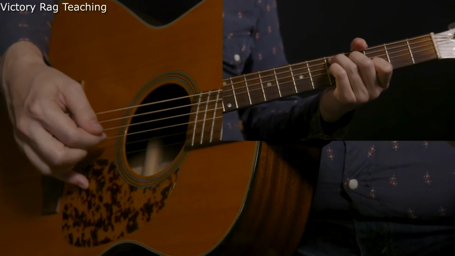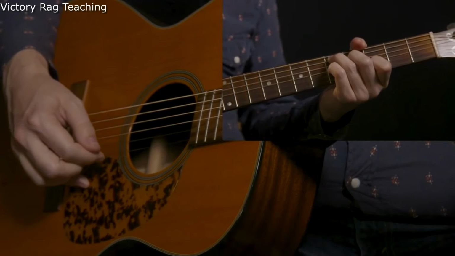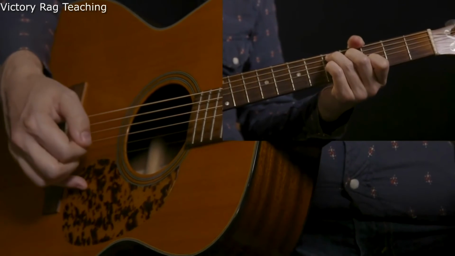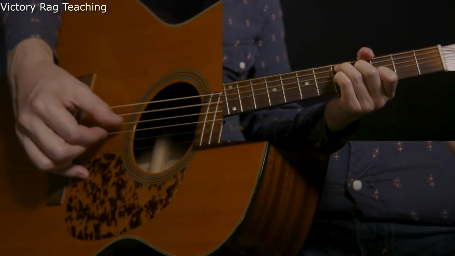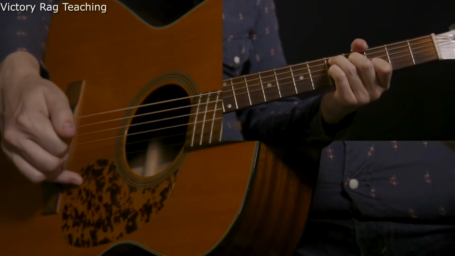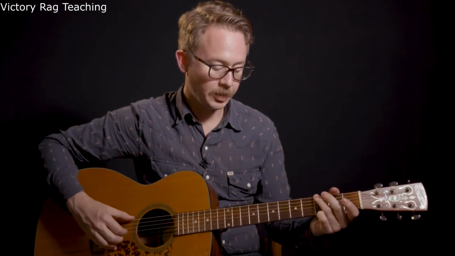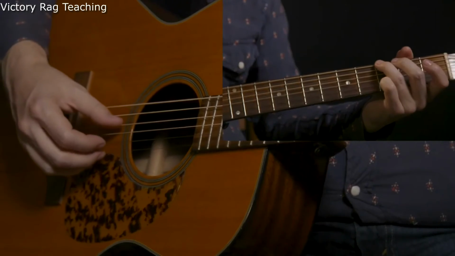And here we're going to have a melody that moves from string 2 to 3, 2, 1, 2, like this. And then we're landing in an open G, where we're going to have some similar melody motion across the strings.